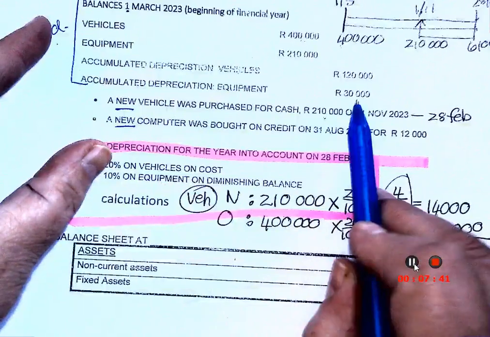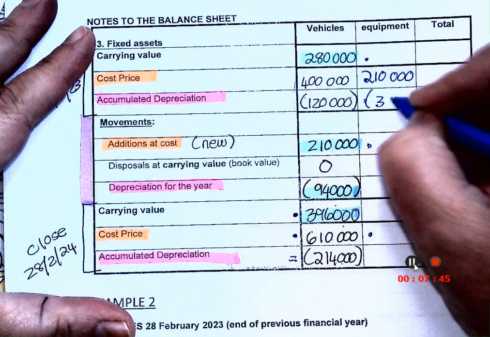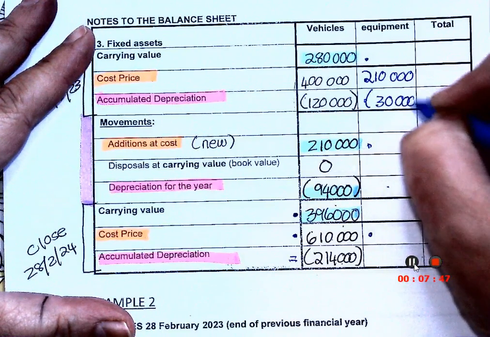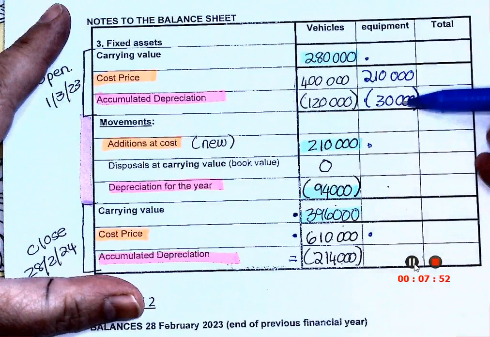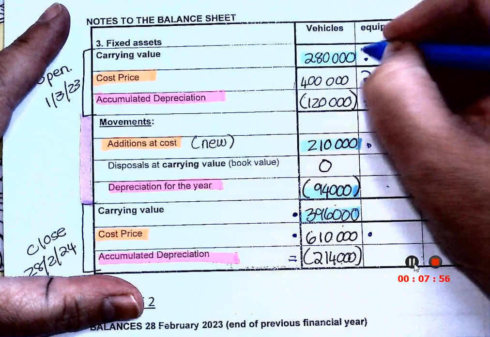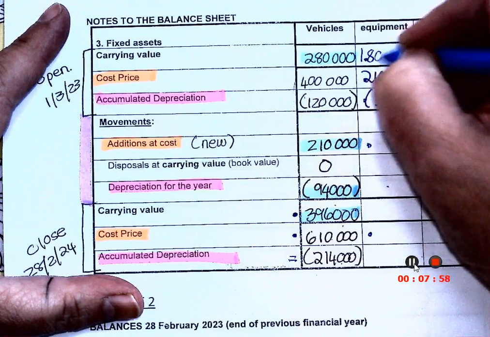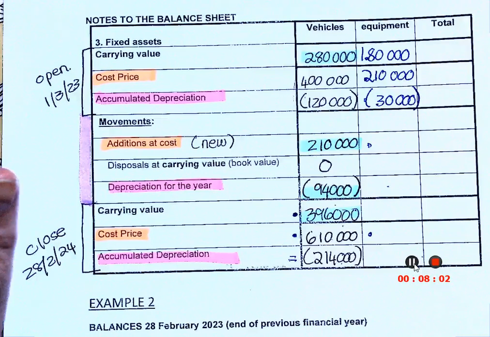My accumulated is 30. Can you see every time I see the word depreciation, there's a bracket? Yes. 210 less 30 gives me 180. Anybody with a problem there?